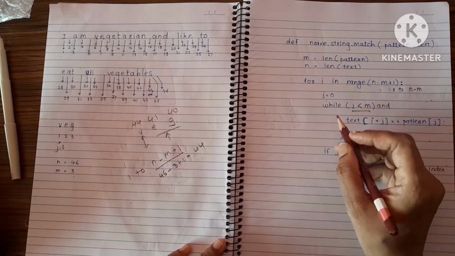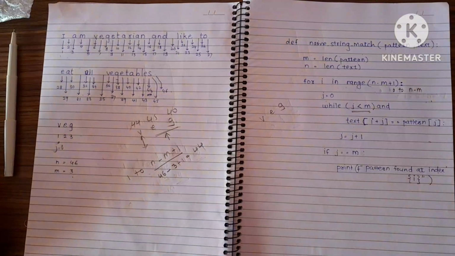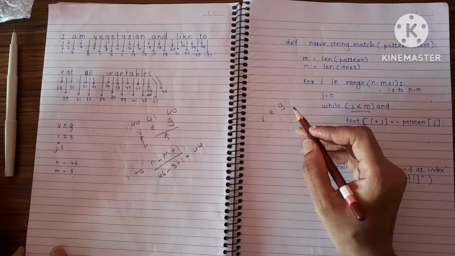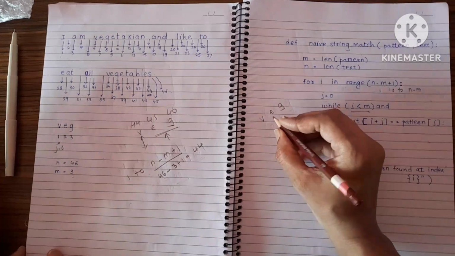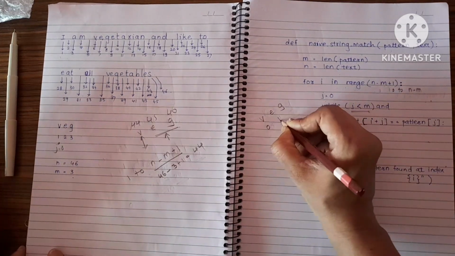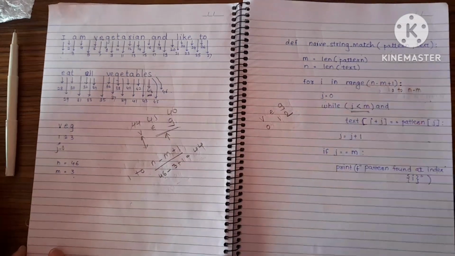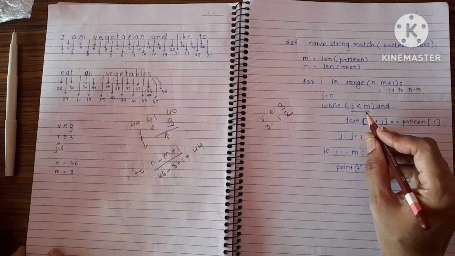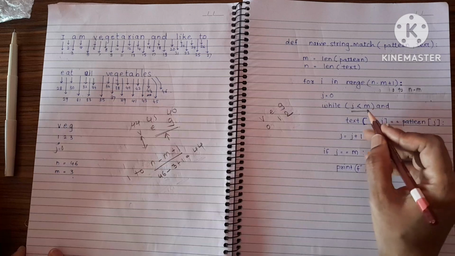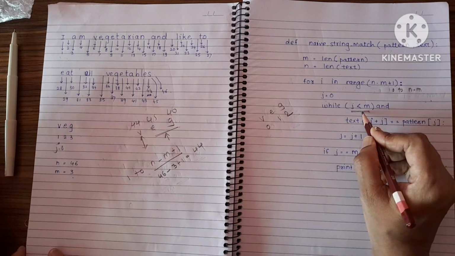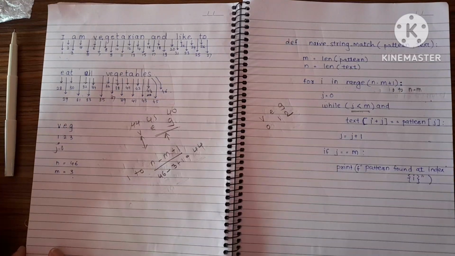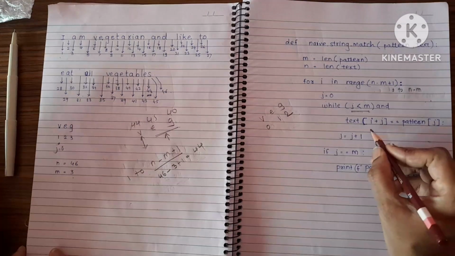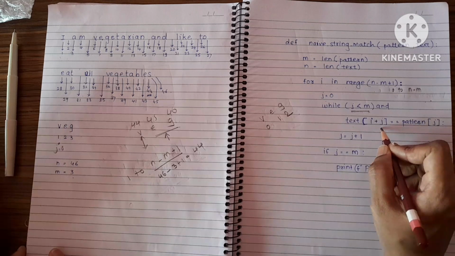Then we initialize j with the value 0, which is going to point to the characters of the pattern. The pattern is veg, numbered 0, 1, 2 programmatically. We have seen in the example how it searches for the pattern in the text string. Characters equal to the pattern length are compared, as mentioned in the condition j less than m. Since the pattern is of size 3, only 3 characters from the text window are compared. So the text window is the same length as the pattern.